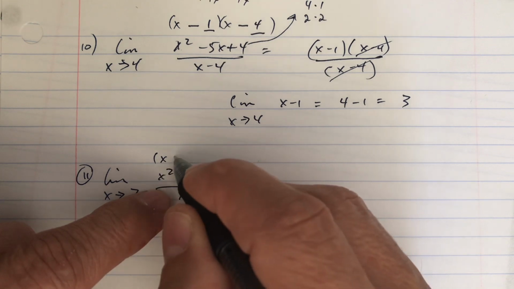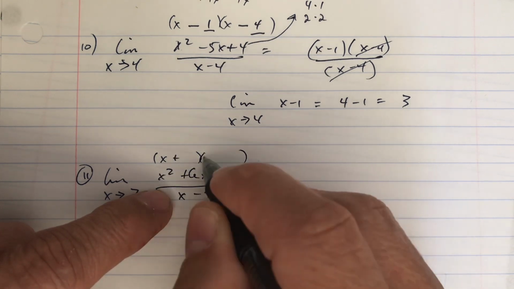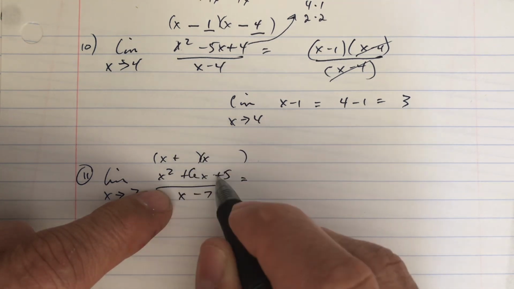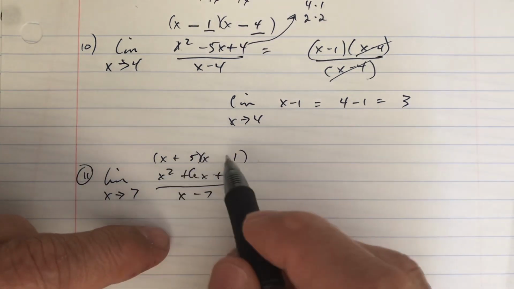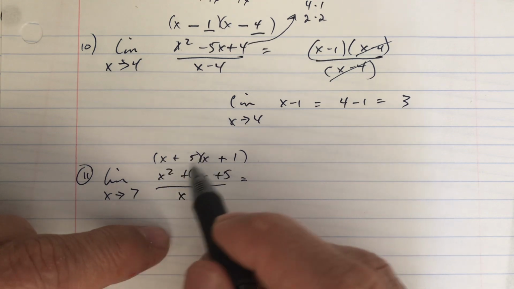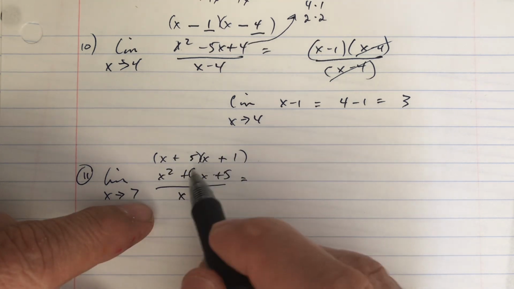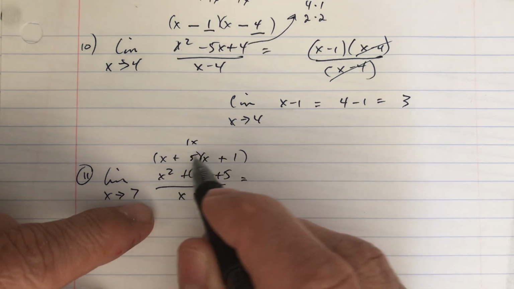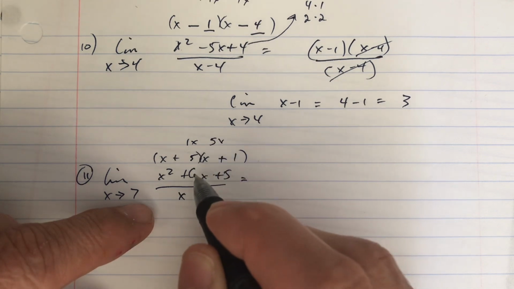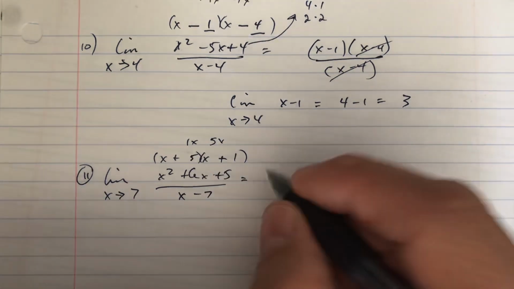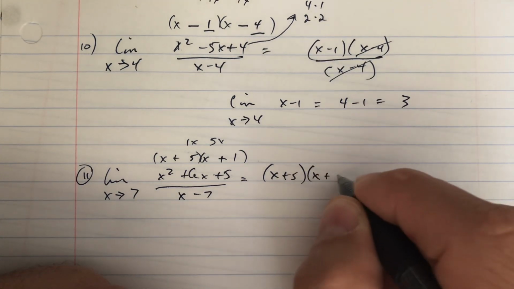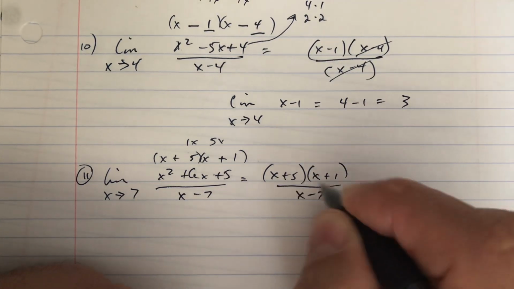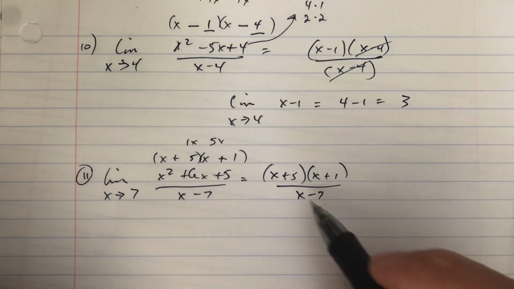This is going to be x plus something, x plus something, because these are both positive. 5 only has 2 factors, 5 and 1, and it works. X times x is x squared. X times 1 is 1x. 5 times x is 5x. That's where the 6x comes from, and 5 times 1 is 5. So you factor it: x plus 5 times x plus 1 all over x minus 7. Well, nothing cancels out. You still can't plug in 7.